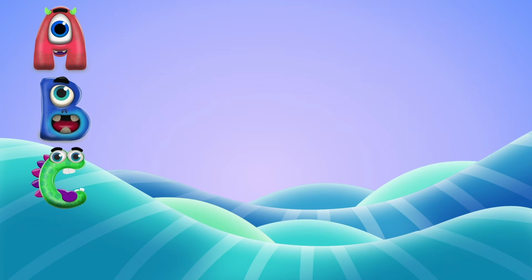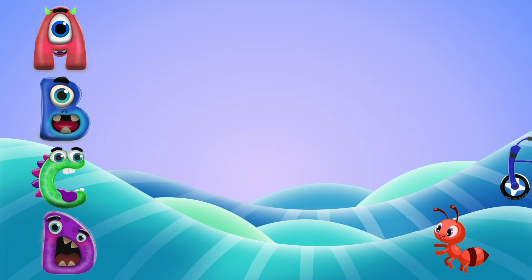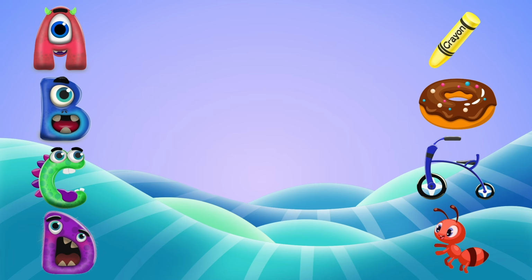Hello kids! Today we are going to match our monster alphabet with the correct pictures. On the left side, we have monster letters A, B, C, and D. While on the right side, we have pictures of crayon, donut, bicycle, and ant. Are you ready to match our monster alphabet to the pictures that start with the same letter? Let's begin! Let's start with letter A.